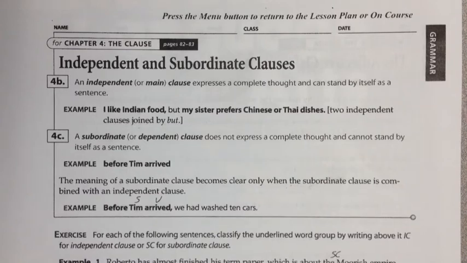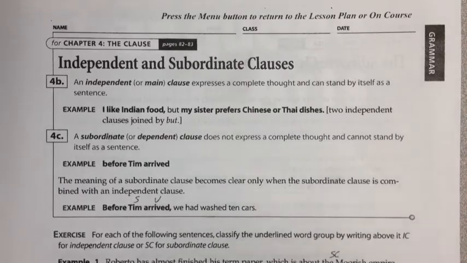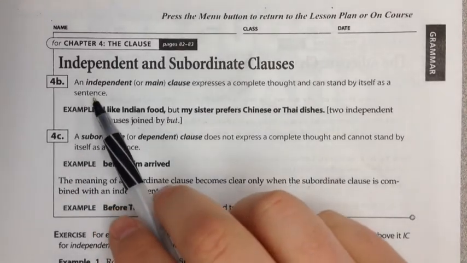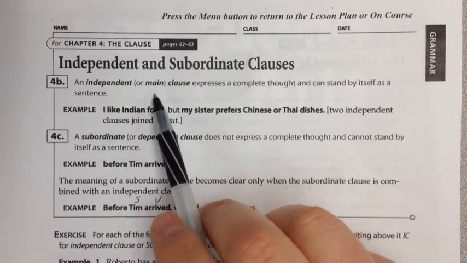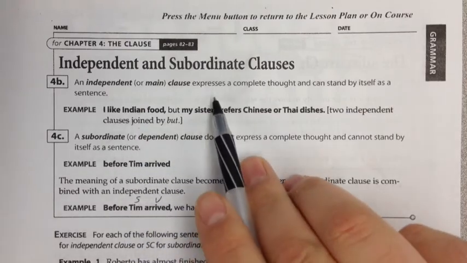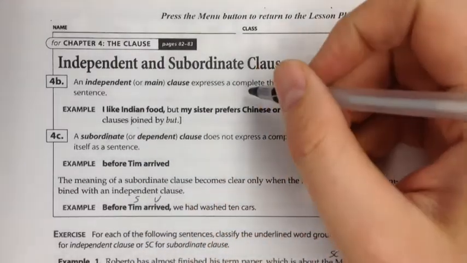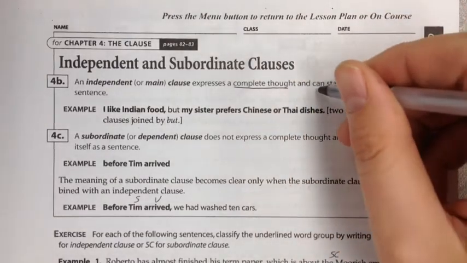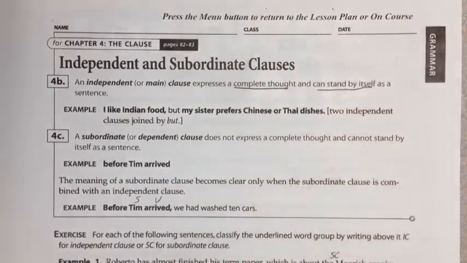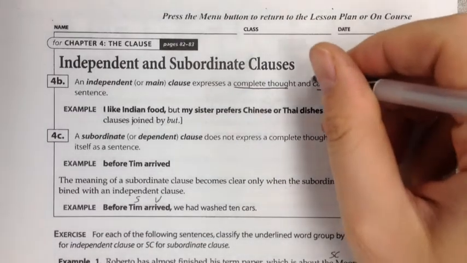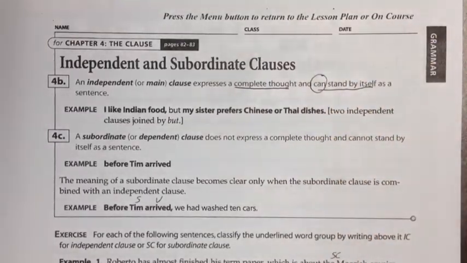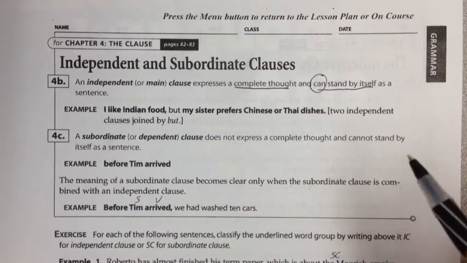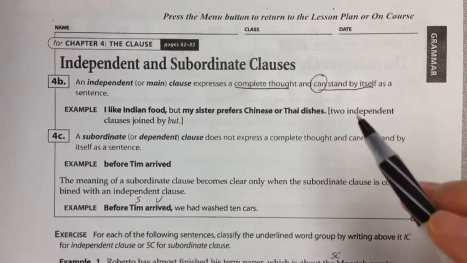Alright, in this video we're going to be going over the difference between an independent and a subordinate clause. The definition of an independent clause, or main clause, is that it expresses a complete thought and it can stand by itself as a sentence. Now the key word is can. It's not that it does stand by itself, it's that it can stand by itself.